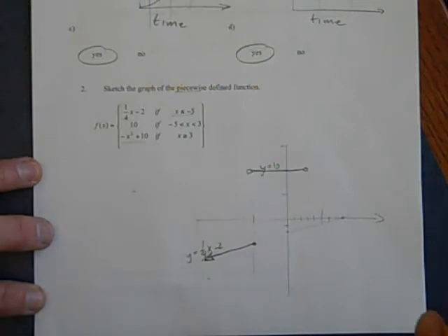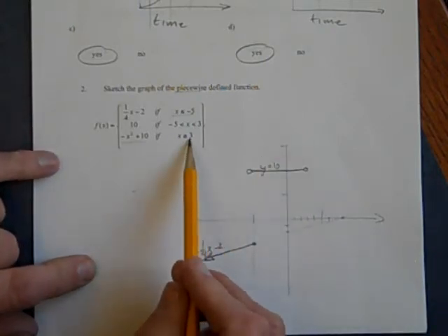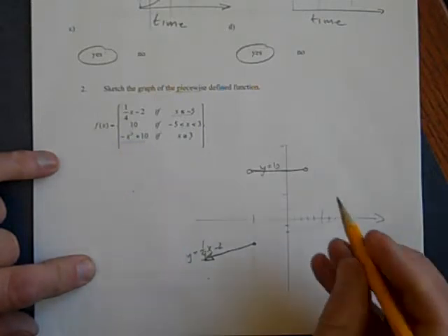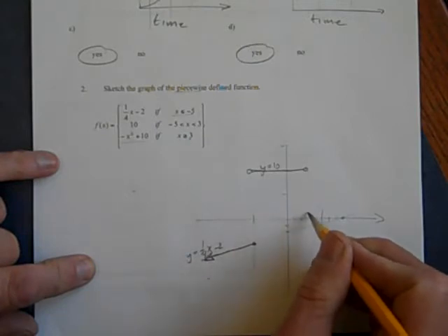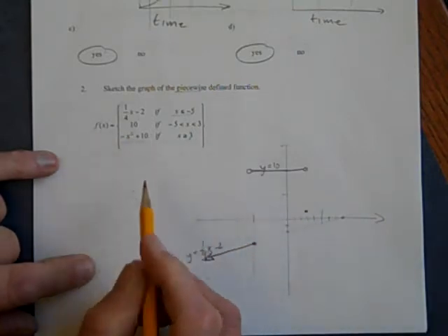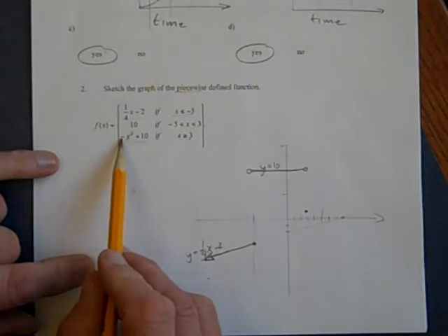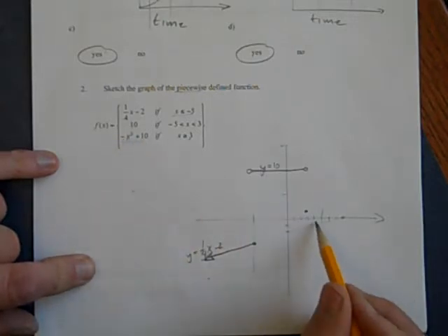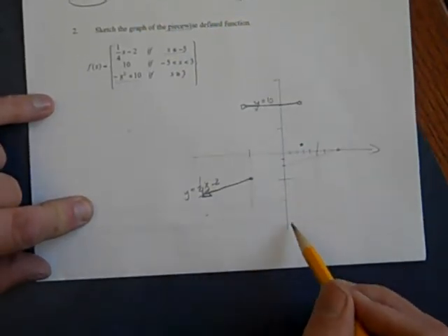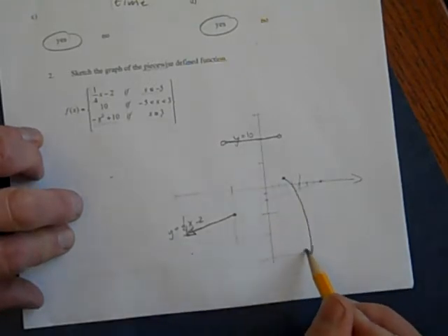And then finally, it's a parabola opening downwards, and I might as well start this when x is equal to 3. If I plug in 3 there and square it, I get 9. That's a -9 plus 10. That's a +1. So it's going to be right here at a +1, and it's equal to, and then it's opening downwards. So if I just plug in another point, maybe like 5, 5 squared is 25, -25 plus 10 is -15. So here it'd be down 5, 10, 15, something like that. So it's opening quite steeply downwards in that direction.